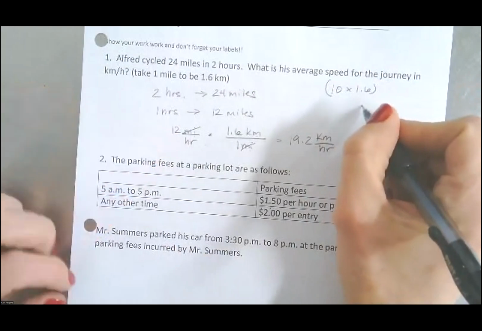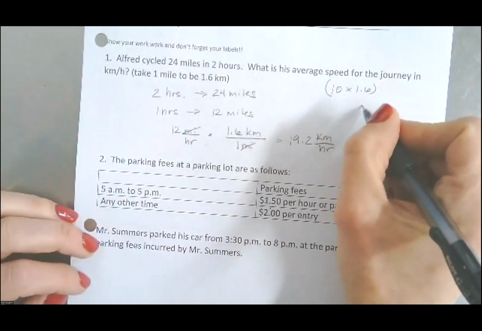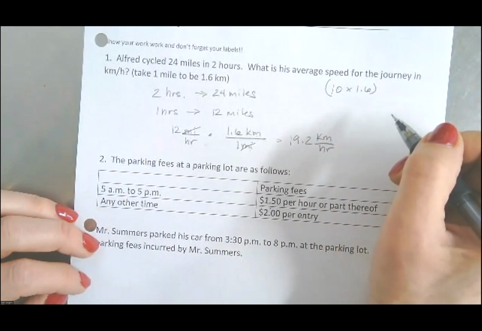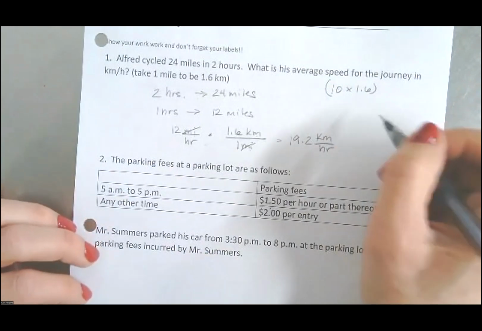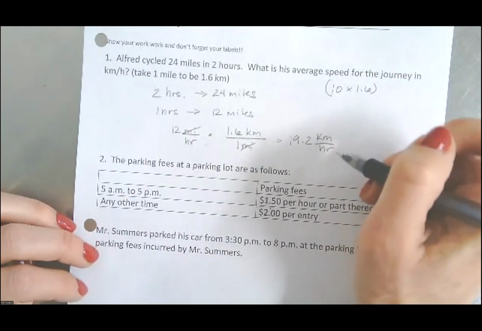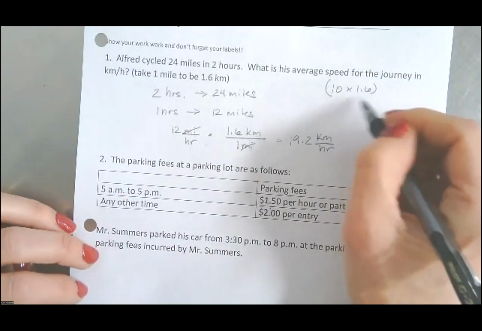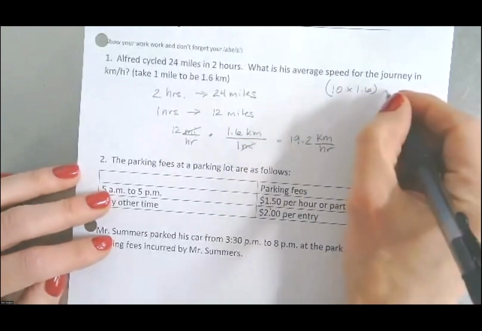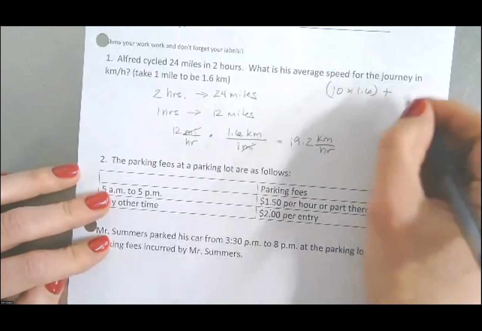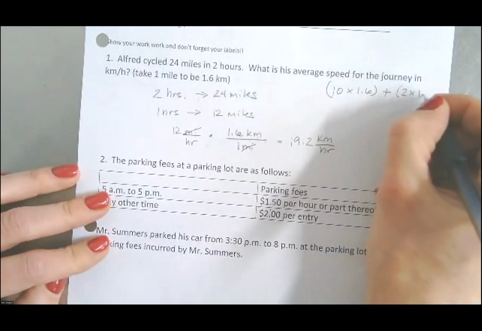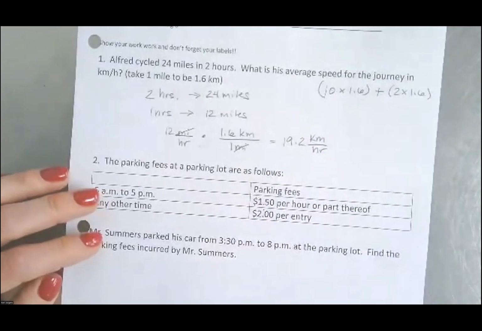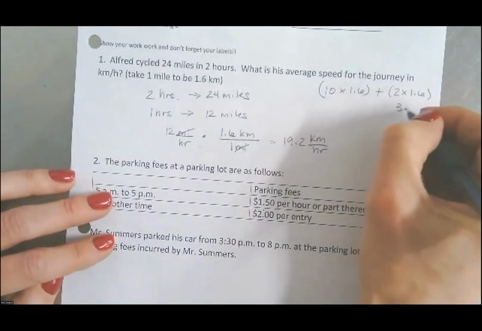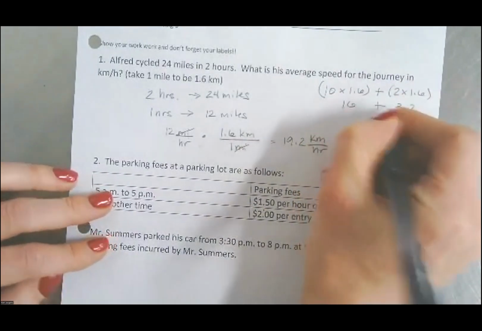Right? What would that be? What is it? 16. Is it 16? No. 10 times 1.6. Yeah, it is 16. Good job. All right. Plus 2 times 1.6. What would 2 times 1.6 be? 2 times 16 is 32, right? So it'd be 3.2. Good. So you guys totally could have done this in your heads.